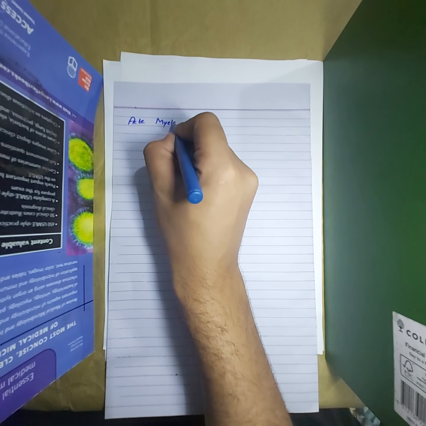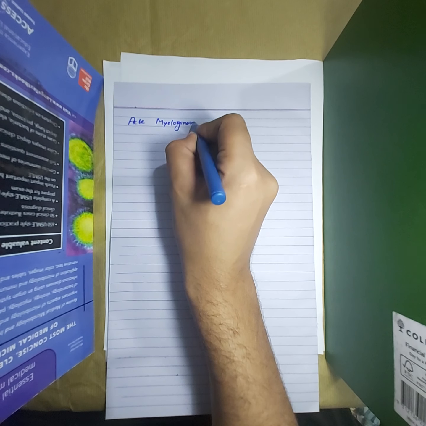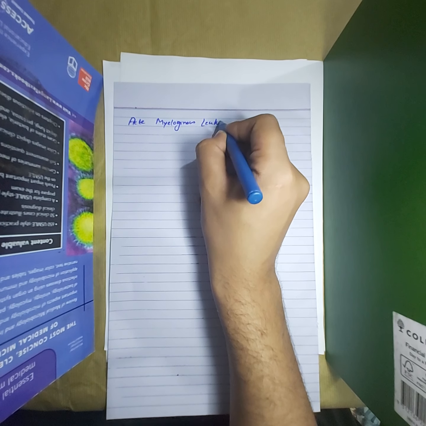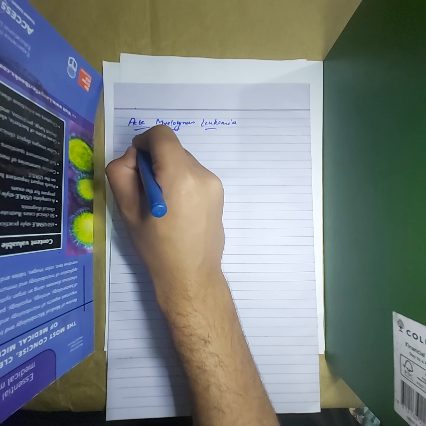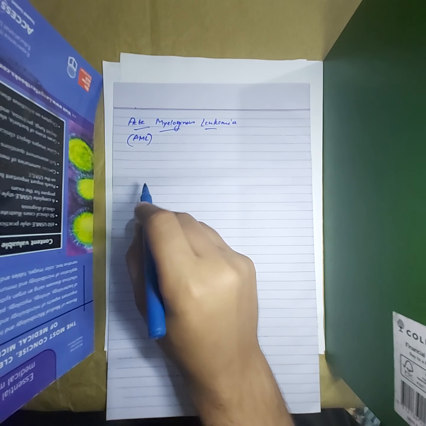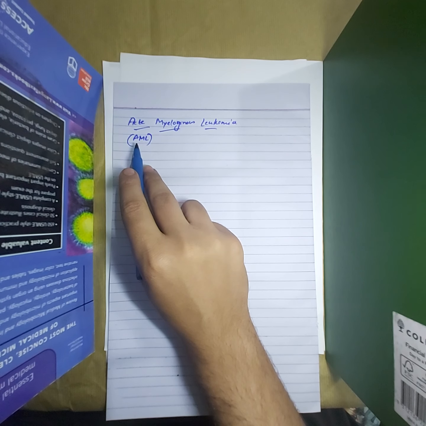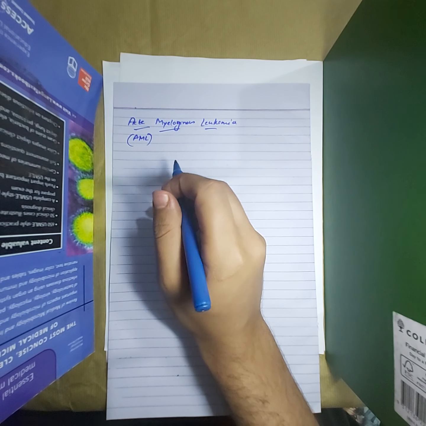The topic today is acute myelogenous leukemia. Acute myelogenous leukemia is represented by AML. What is meant by acute myelogenous leukemia?